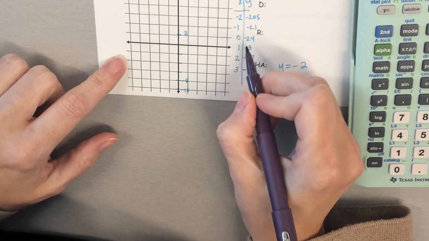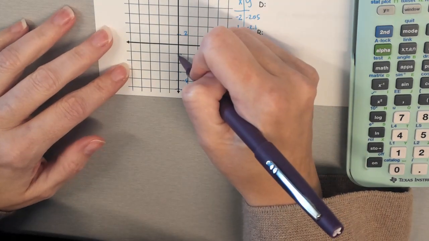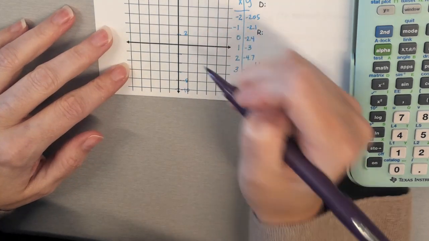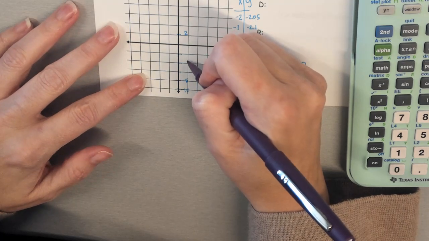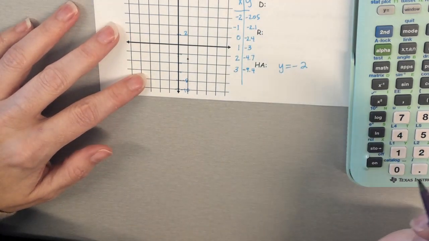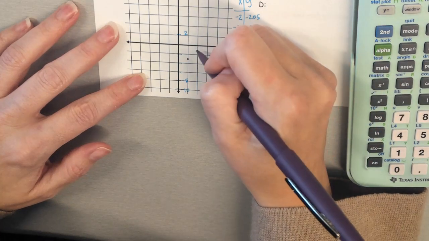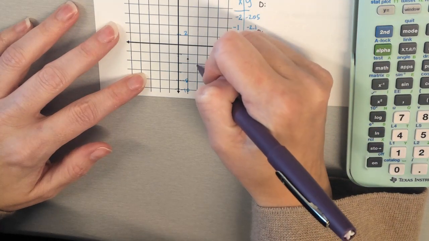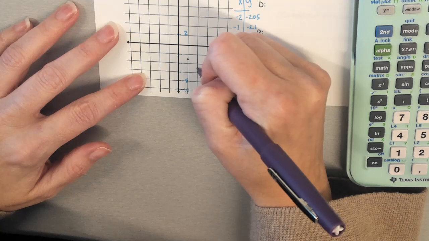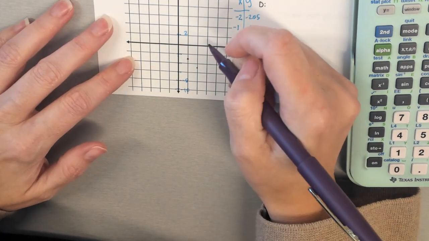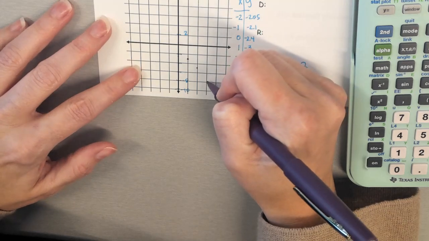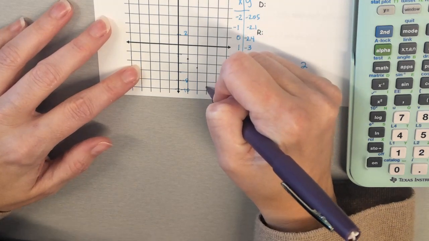At 0, I'm at negative 2.4, so that's really close. At 1, I'm at negative 3. At 2, I'm at negative 4.7, so that's almost to 5. And at 3, I'm at negative 9.4, which is about here.